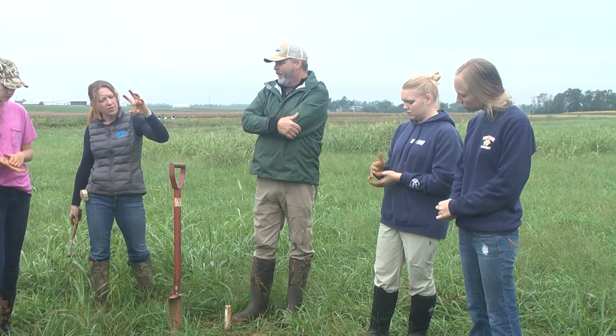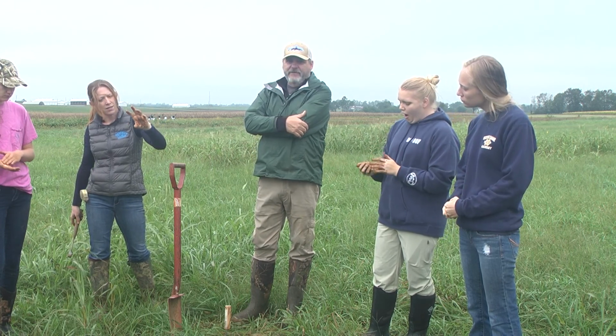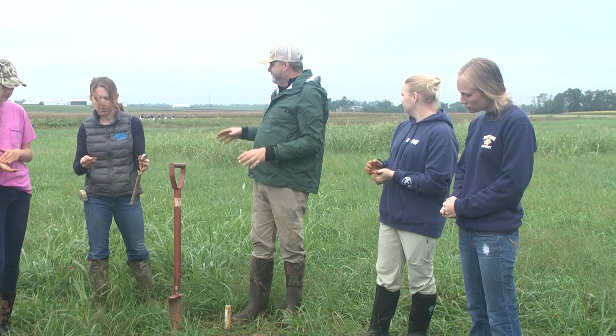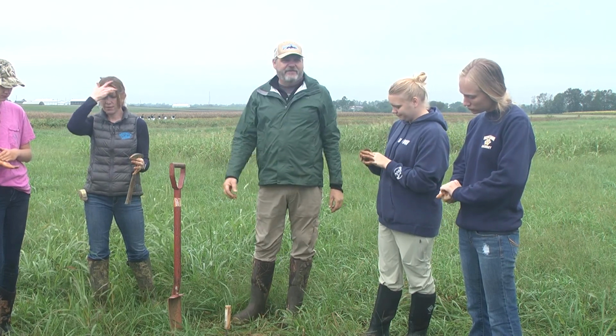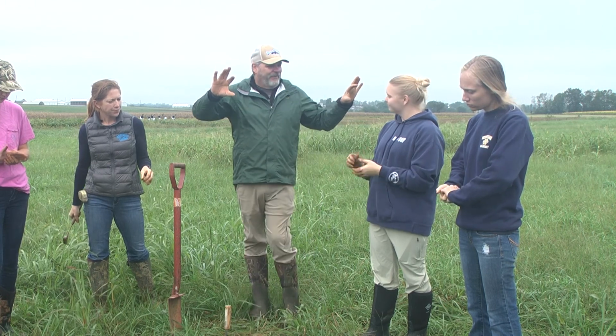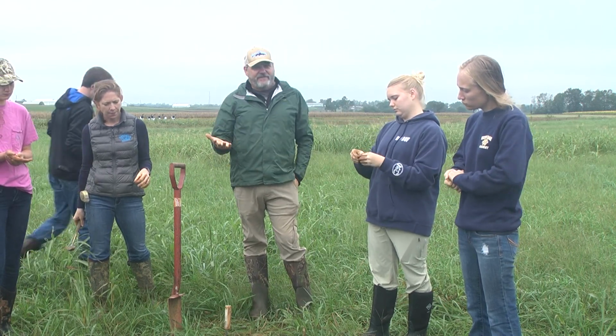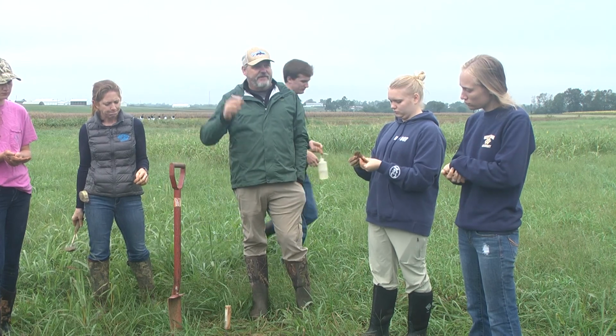It's a dark color on top maybe because of the organic matter, but then it may get really dark below it. You'll find a band of really dark soil that's above a soil that is lighter than that, and that's a buried horizon from a long time ago.